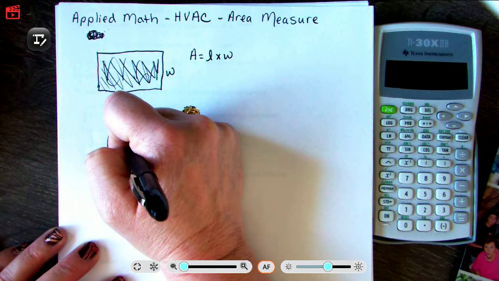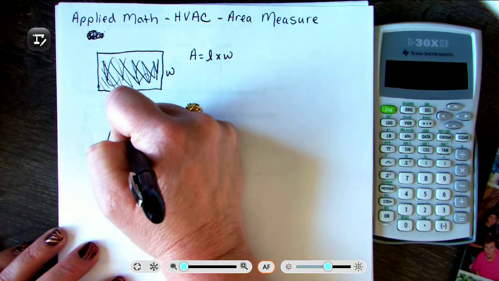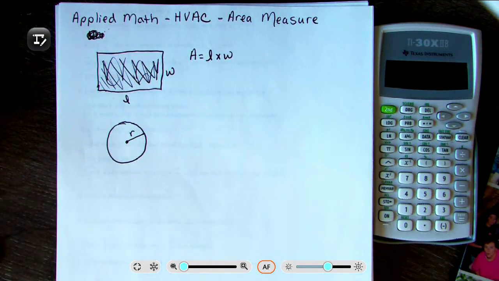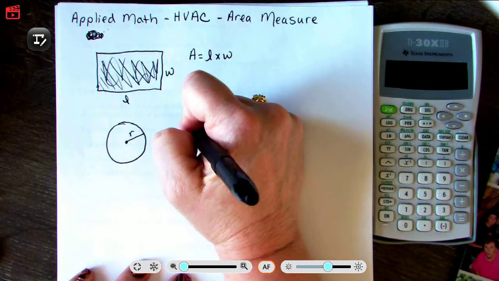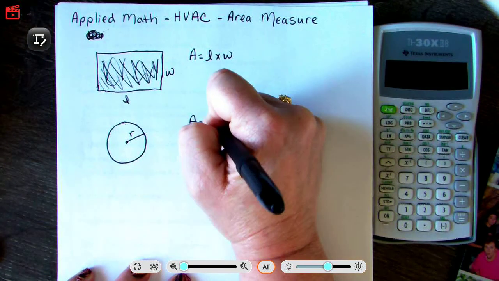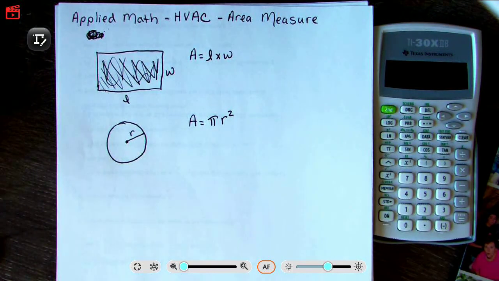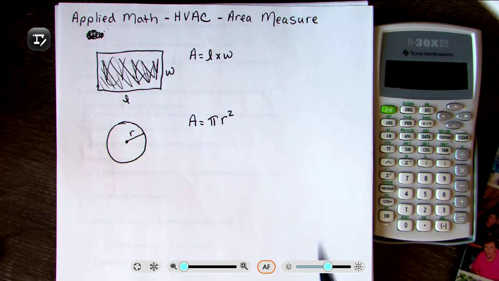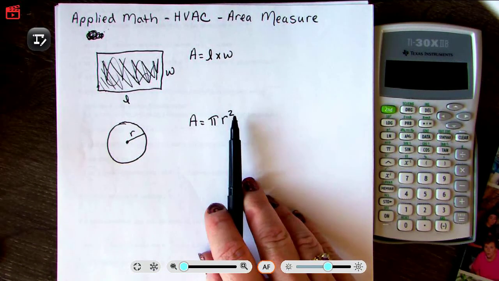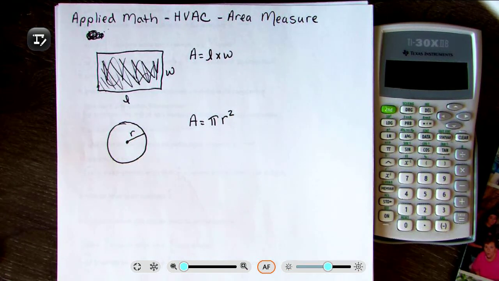The other shape we will be dealing with is a circle. And in a circle, I want to remind you the radius is from that middle to the outside. And the area of a circle is pi times your radius squared. Now it's just the radius being squared. You don't take pi times r and then square that result. You'll take your radius and square it and then multiply that by pi.